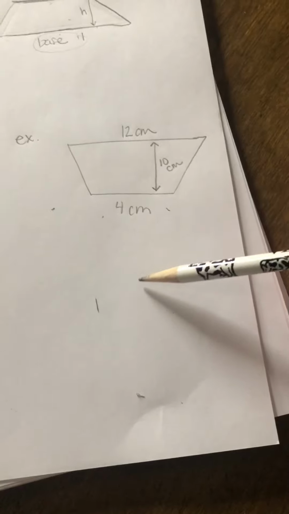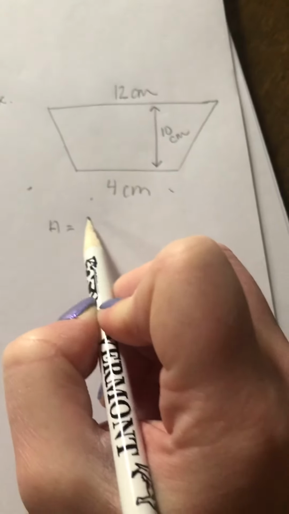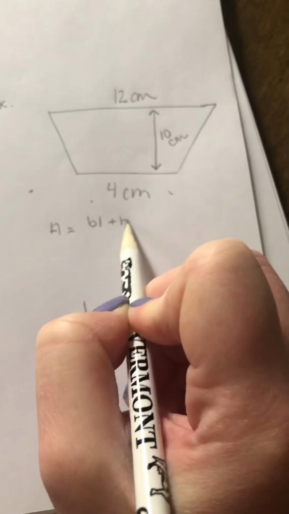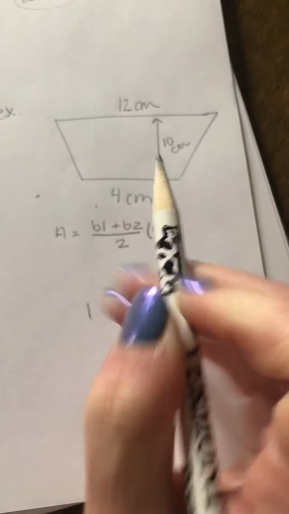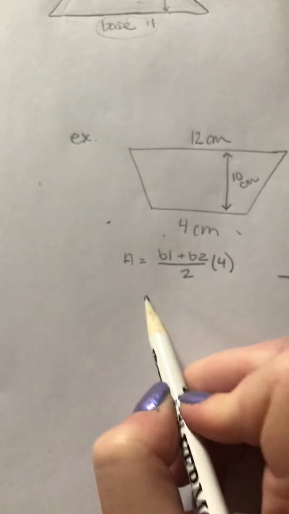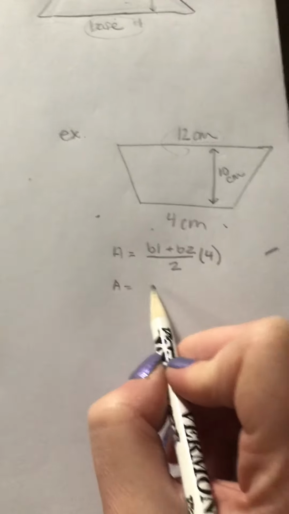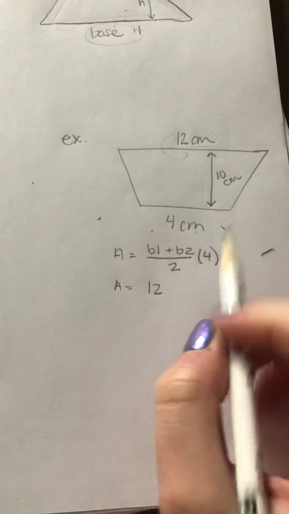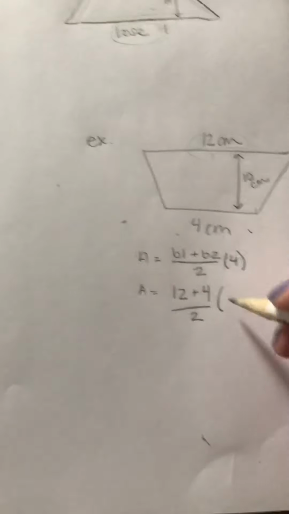It's flipped upside down, so you could see it's mirroring. Okay, so I'm going to write the same thing. Area equals base 1 plus base 2 divided by 2 times 4. I'm going to fill in my numbers. So this is my base 1. So 12 plus base 2, which is 4 over 2. And my height times 10.